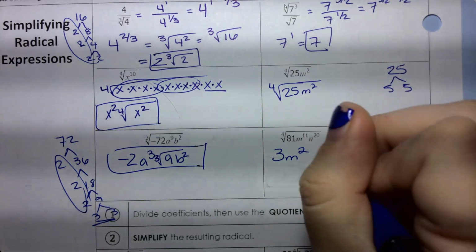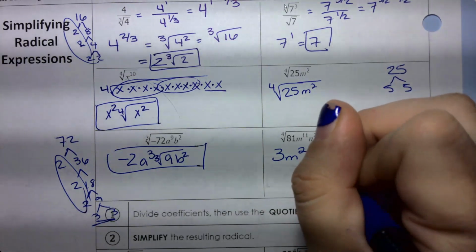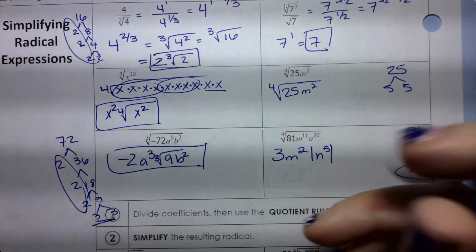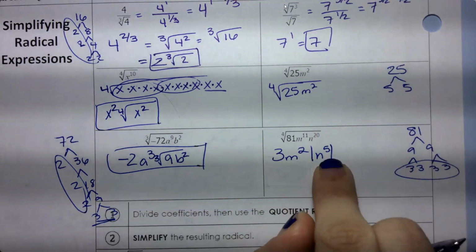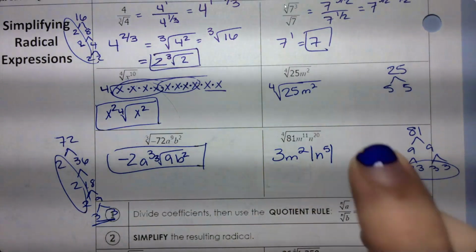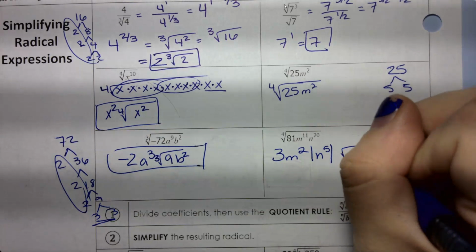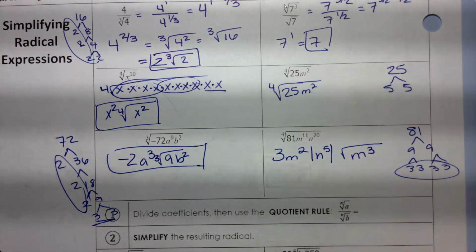And I can pull out 5 n's. So remember, since I have an even number for my radical, this is going to turn this odd one into an absolute value. And then I said I had 3 m's left over.